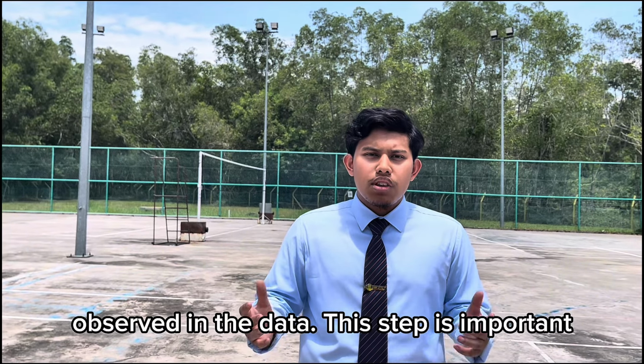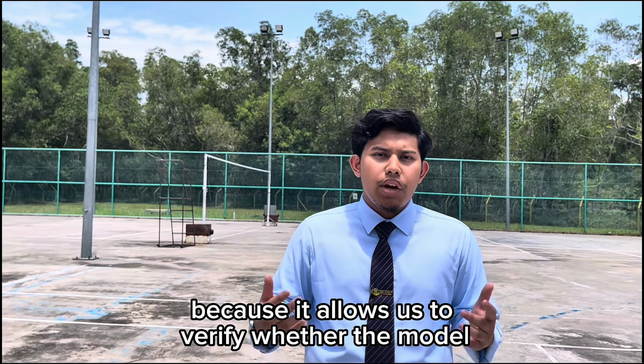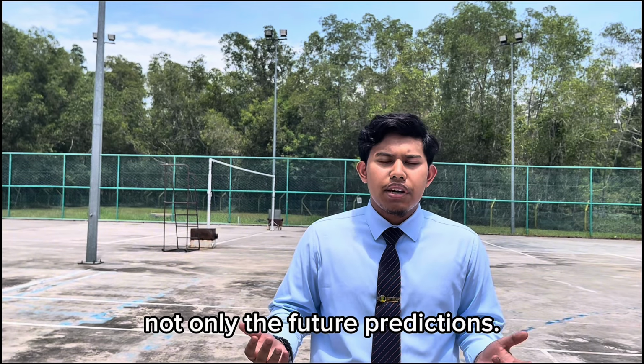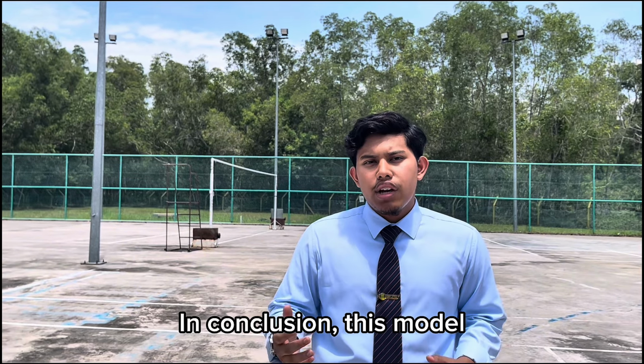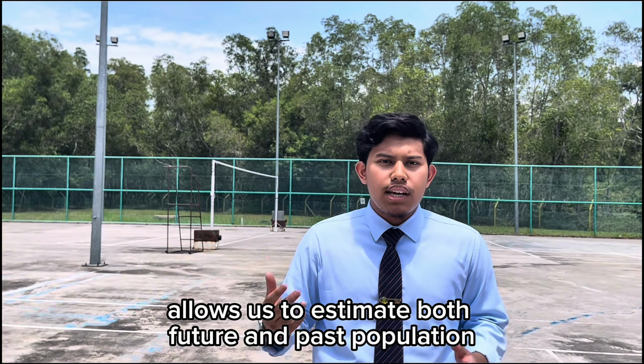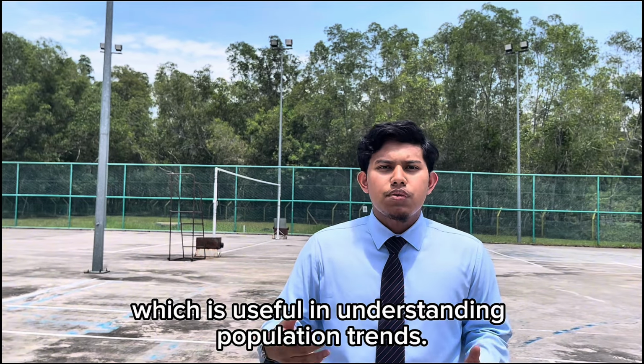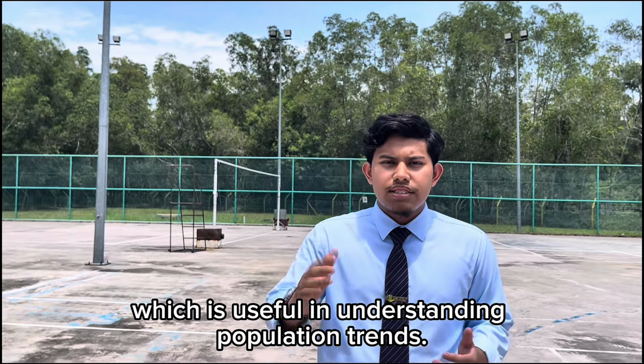This step is important because it allows us to verify whether the model can also represent past data, not only the future prediction. In conclusion, this model allows us to estimate both future and past population values using exponential growth, which is useful in understanding population trends.